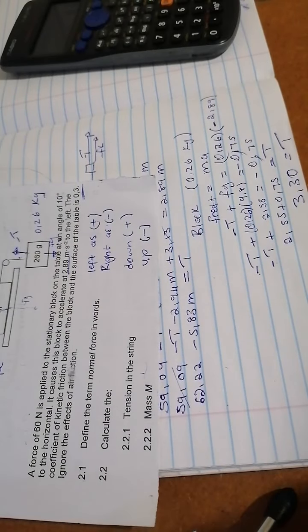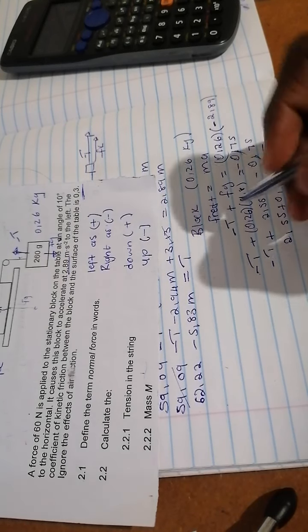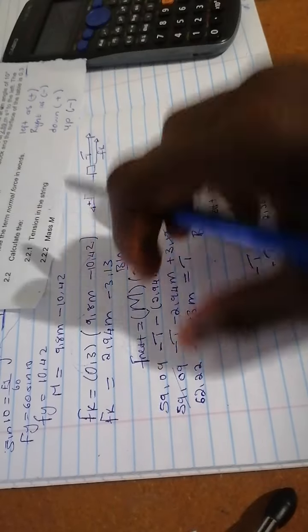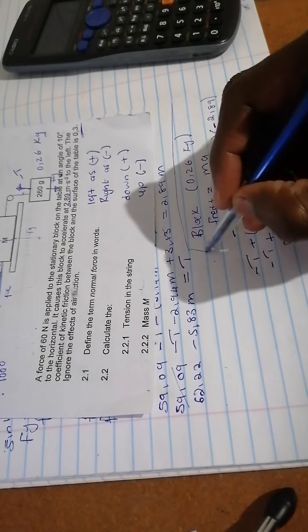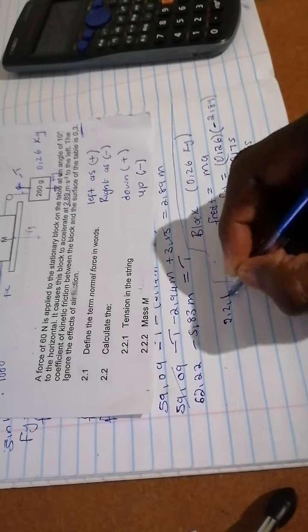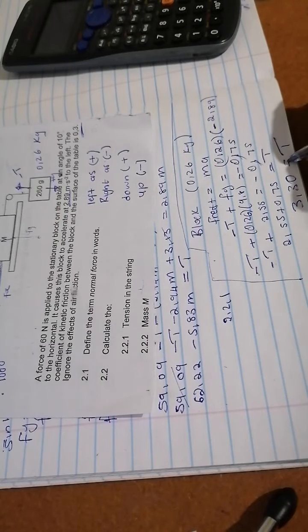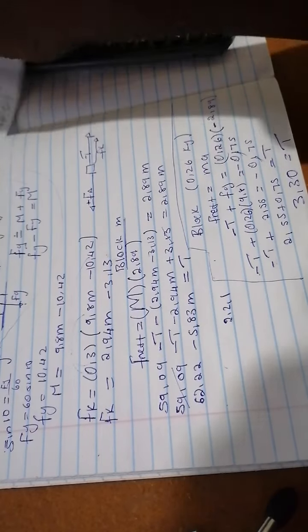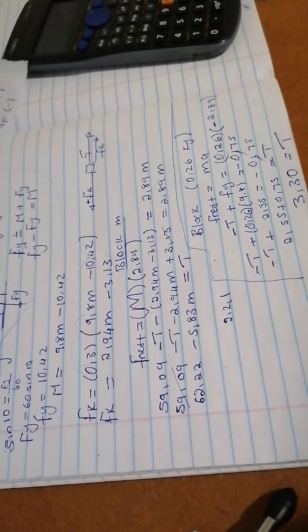So guys, I know I took a lot of time to calculate the tension, but I just wanted to get over this calculation for this block. You can just say this is for 2.2.1 exactly. The tension is 3.30, right? And then I just wanted to get this done. So guys, how can we get this mass here? And then just check the last question.